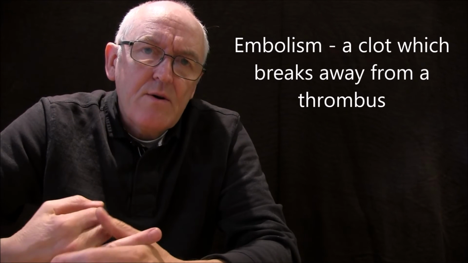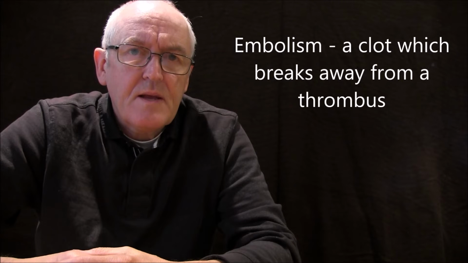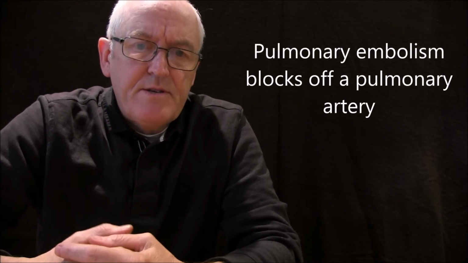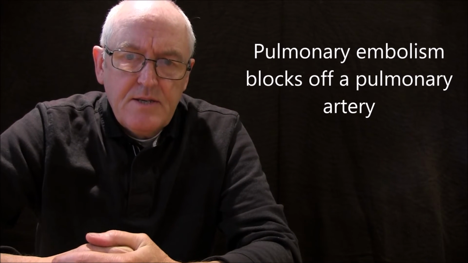Now, thrombosis, we can include thromboembolism there. So if there's a thrombus in one of the deep veins, for example, that can float up the deep veins into the inferior vena cava, into the right side of the heart, and of course off to the lungs, where it can lodge as a pulmonary embolism. And a pulmonary embolism is the most common cause of obstruction or blockage to the circulatory system.